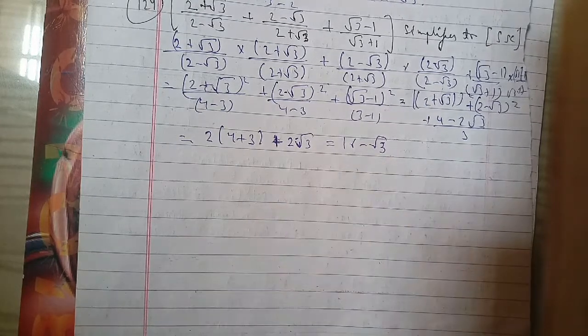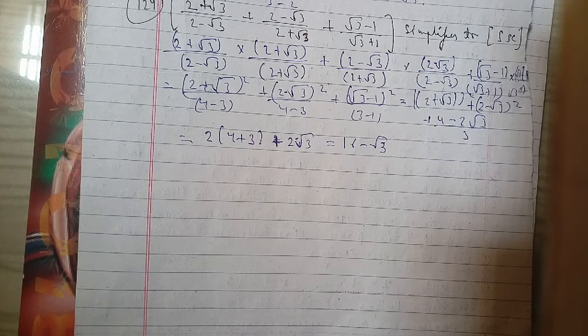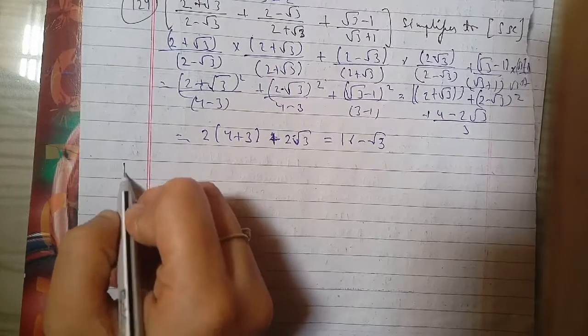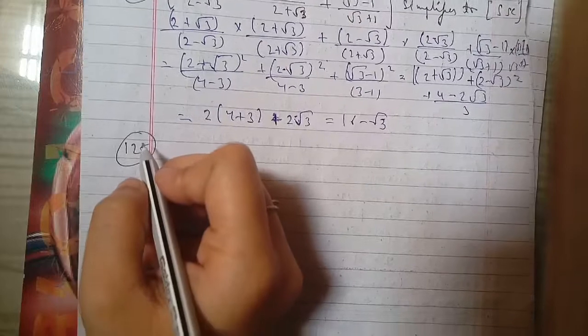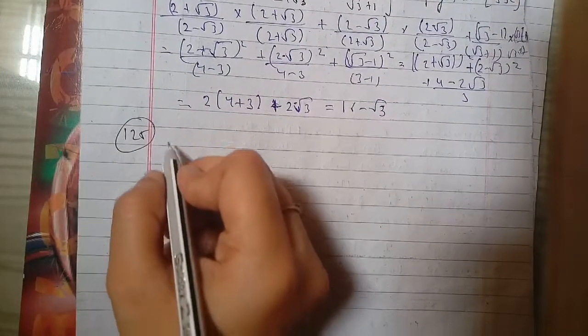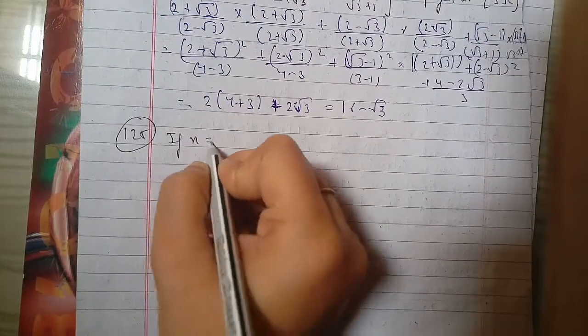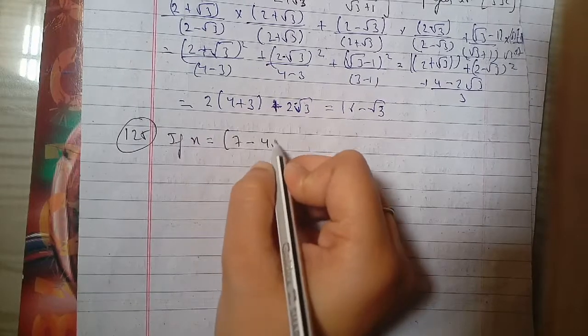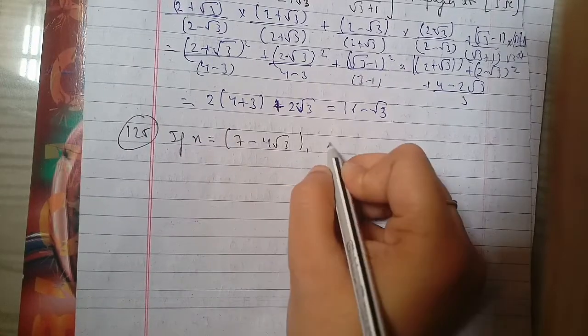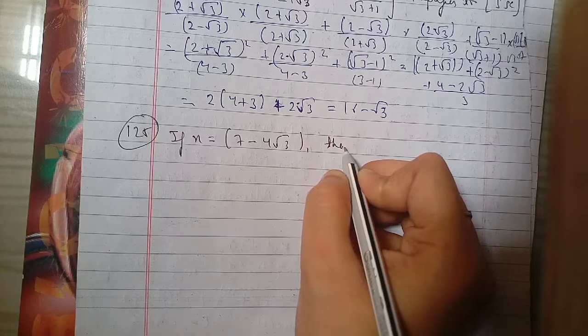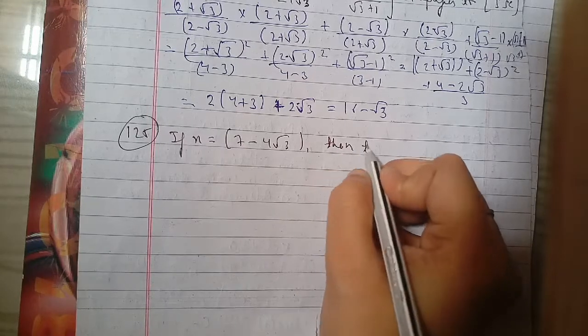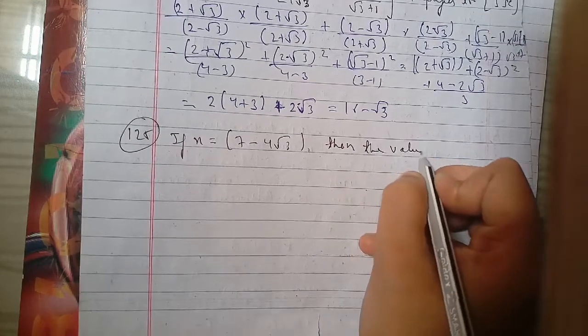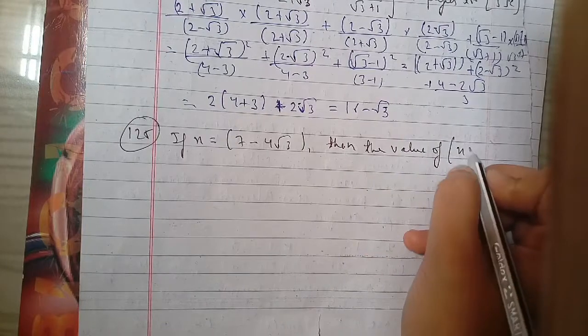Now we'll go ahead with another question, the 125th question of the sessions. The question is, if x = 7 - 4√3, then the value of x + 1/x is?